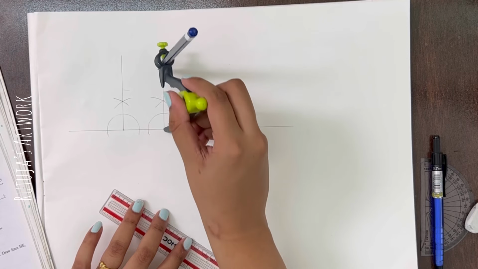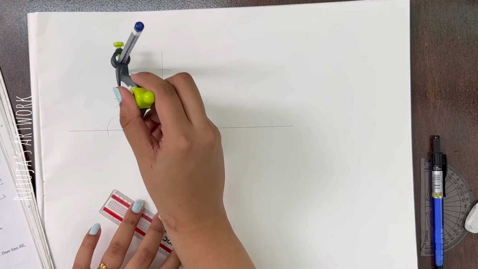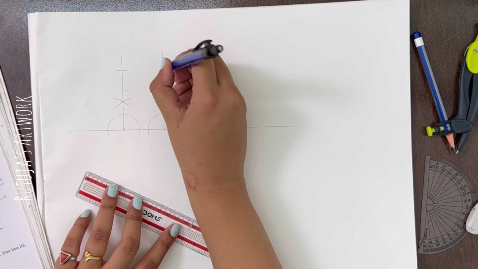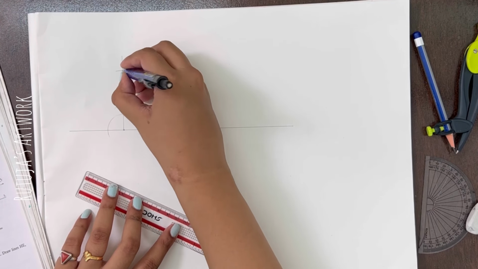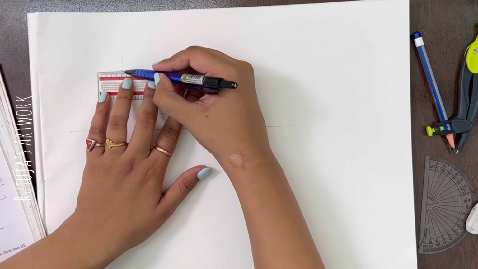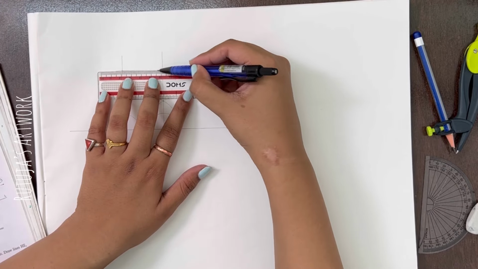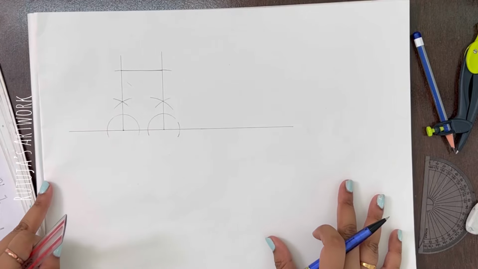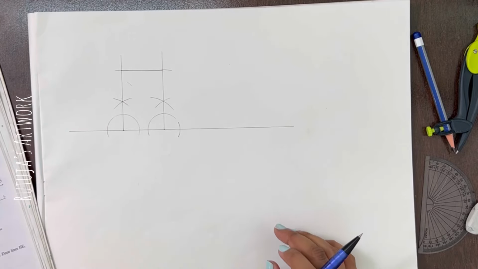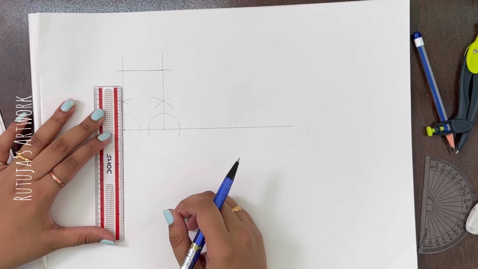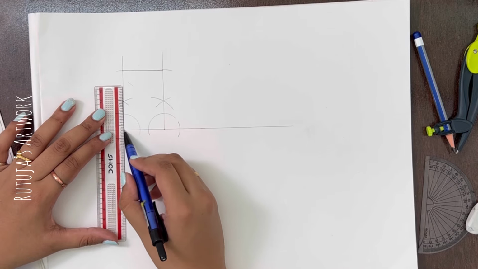Now the height is given as 6 cm, so we have to take 6 cm in our rounder and mark an arc like this. Mark these points and connect it. So our first part is done. We will give the naming at last, but don't forget that. Now I am going to extend these lines down like this.